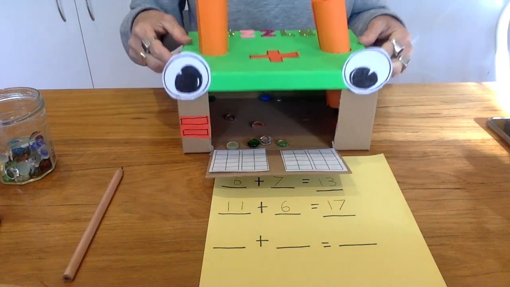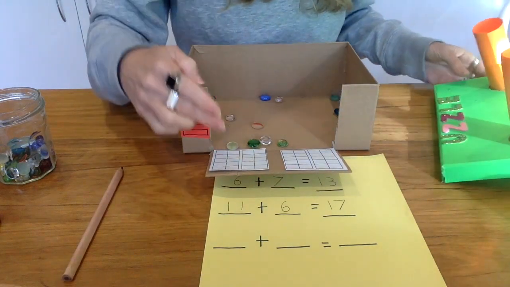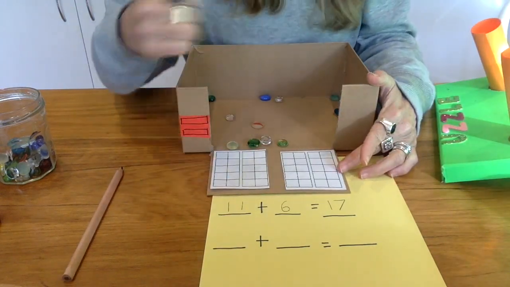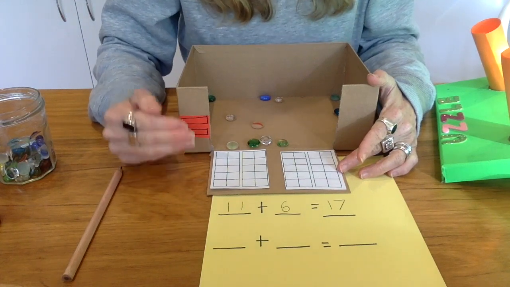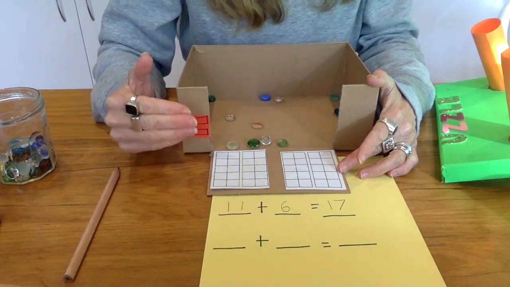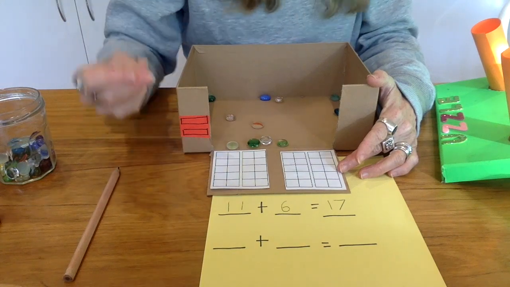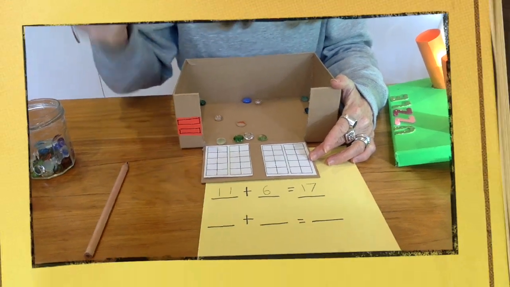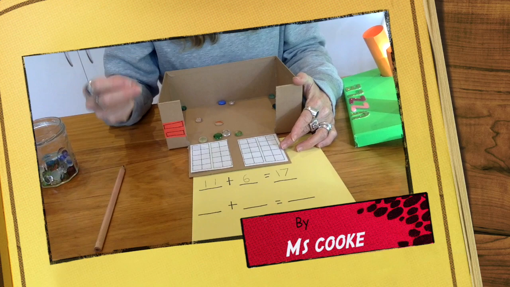Now, if you want to be sure, you can go back and put all your counters onto your tens frames or in a tens frame shape and count them all, just to be sure. But if you're becoming more like a mathematician, you might be ready to move on to your next number.